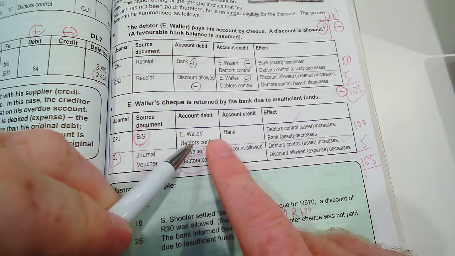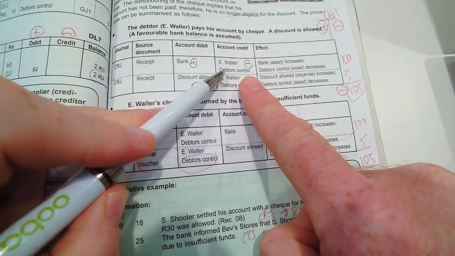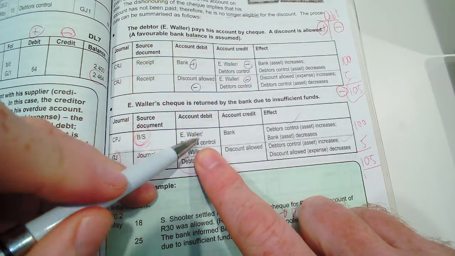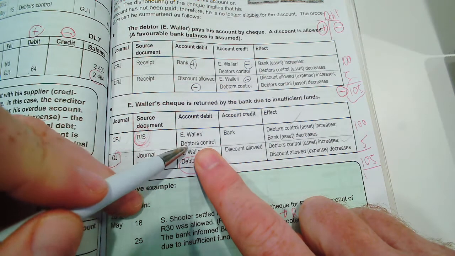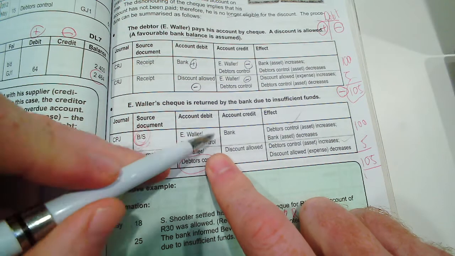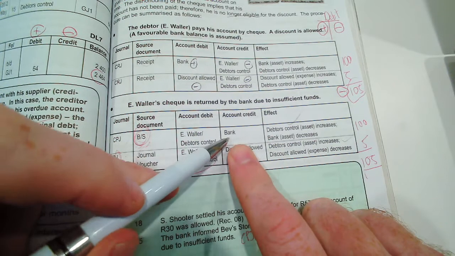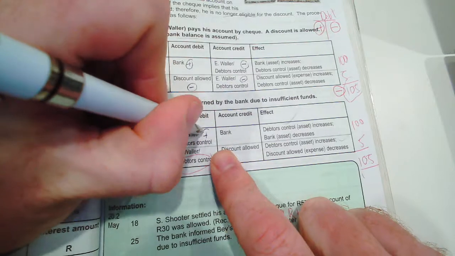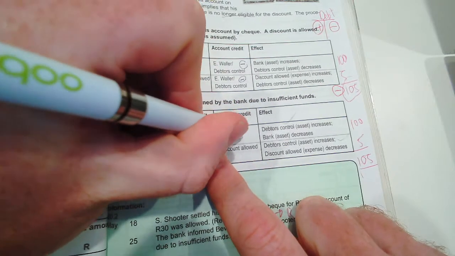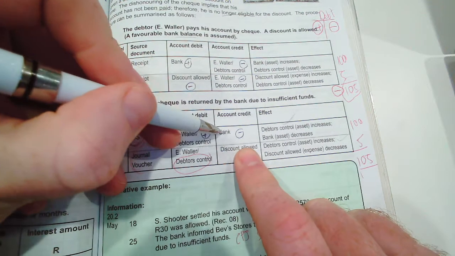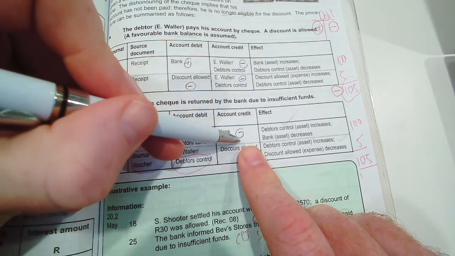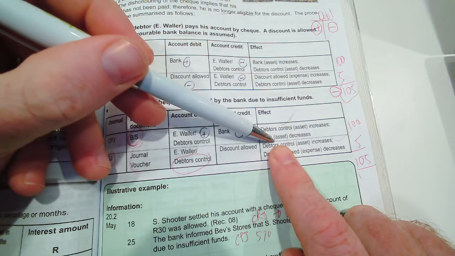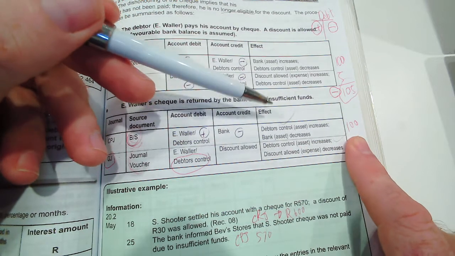So now, where normally the debtors control decreased, now you have to increase the debtors control again because he owes you more again. Mr. Waller must owe you the money again, and in the CPJ your bank decreases. So your debtors control, an asset, increases again. Bank is also an asset, and it decreases. So you will see here debtors control asset increases and bank asset decreases with only the 100 Rand.